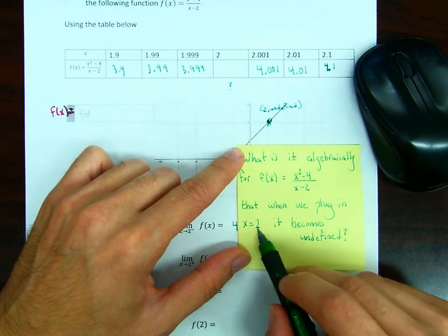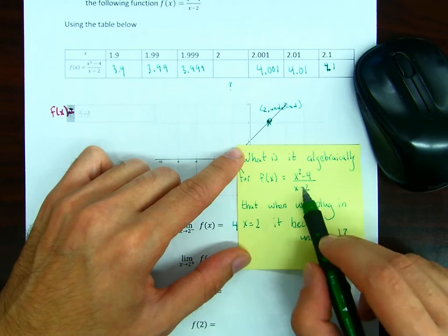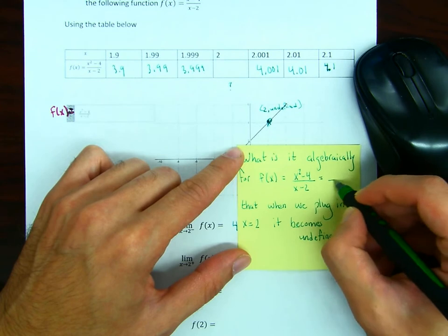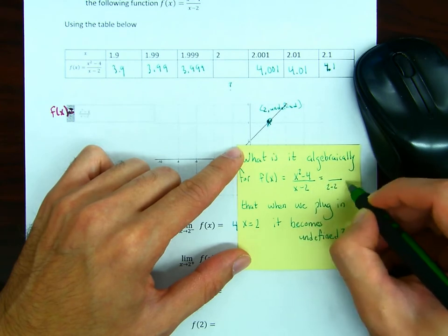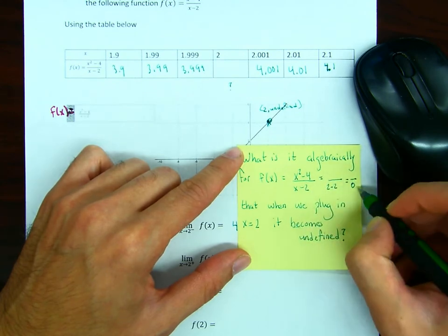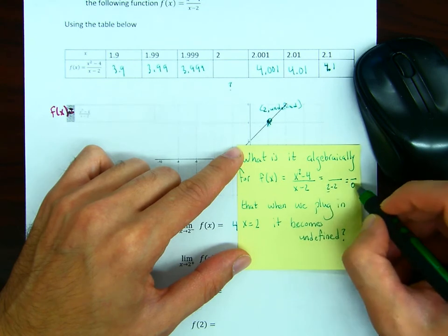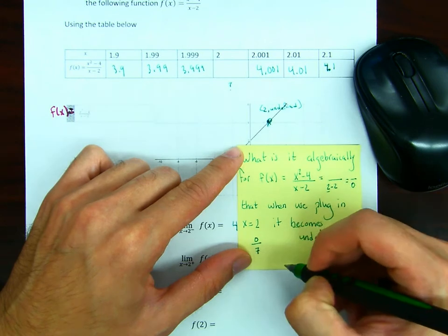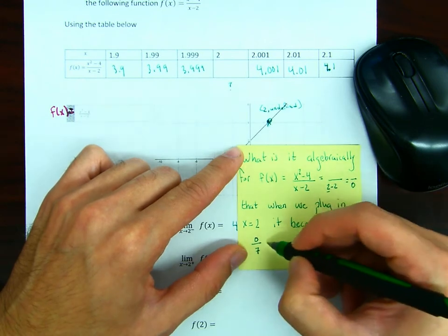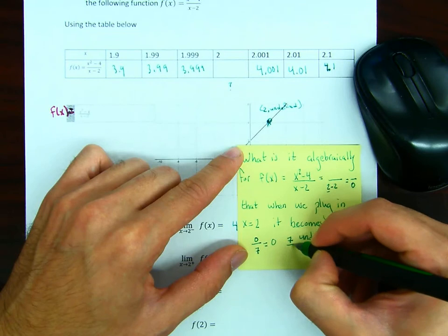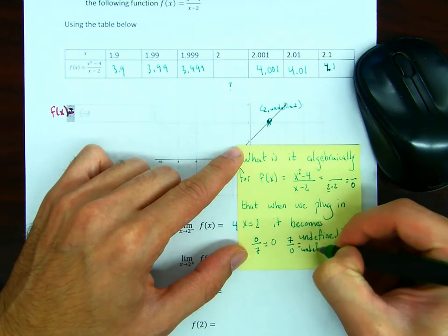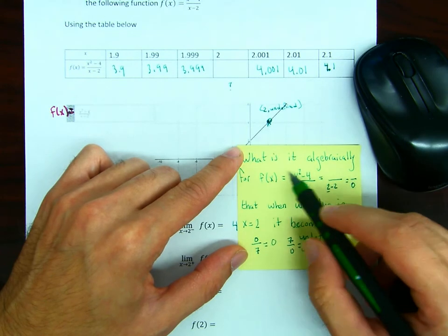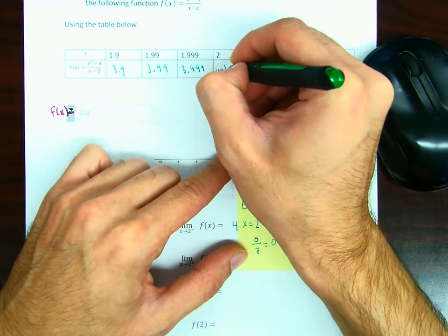And the idea is, when you plug in 2, what's happening to the denominator? Because in this denominator over here, you have 2 minus 2, and notice that is 0. Remember, back in Algebra 2, we're not allowed to divide by 0. It's okay to have something like 0 over 7, which is 0. But if I had 7 divided by 0, this is undefined. And this is no bueno. You're not allowed to divide by 0. So that's the reason why over here it is undefined.